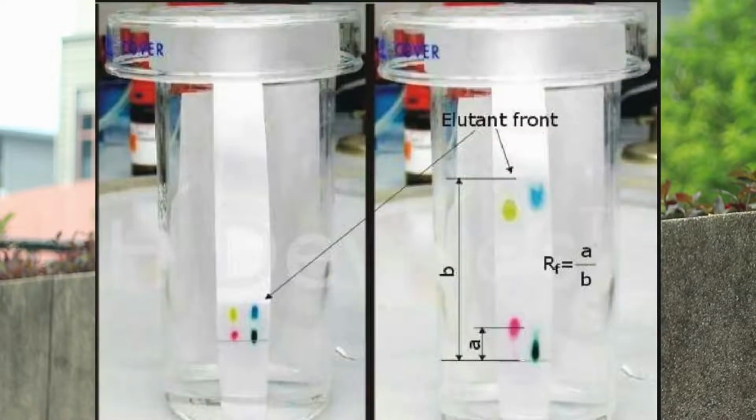Different solutes adsorb onto the solid surface to different extents as they have different degrees of adsorption characteristics due to the different degrees of dissolved tendency. Moreover, different solutes will be separated on different positions of the solid surface. And finally, the retention factor of each component can be calculated by the distance of each component substance divided by the distance traveled by the solvent from the baseline.